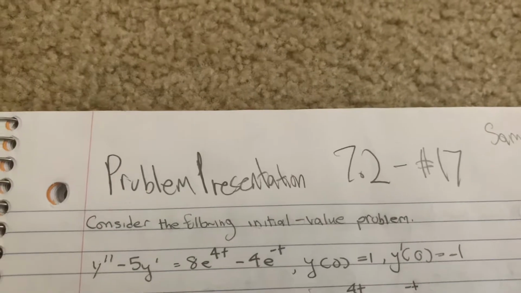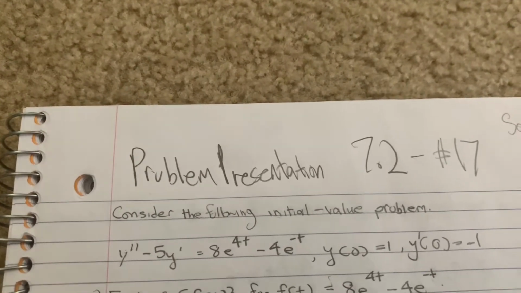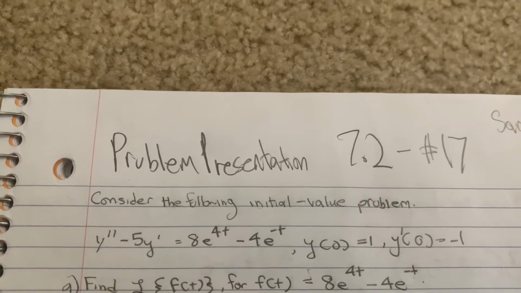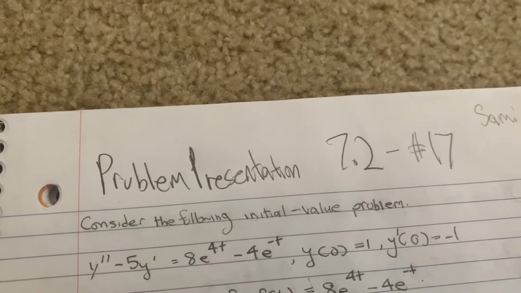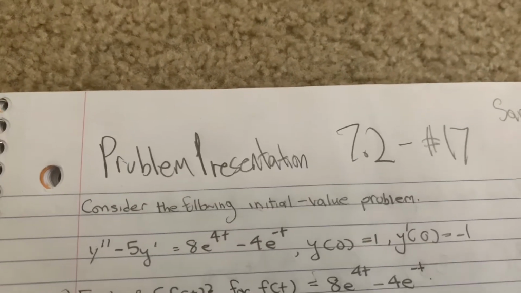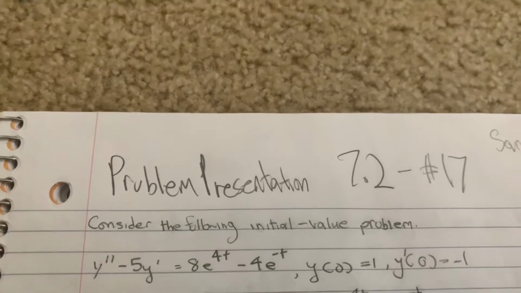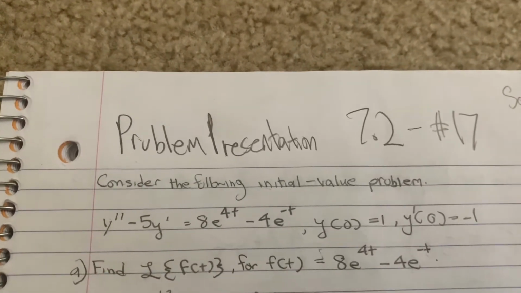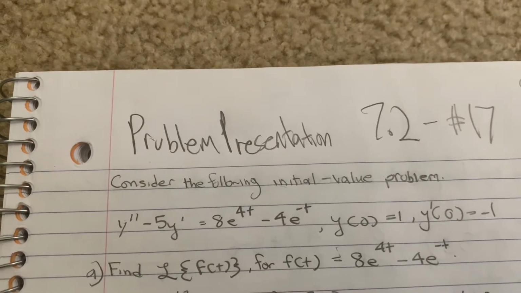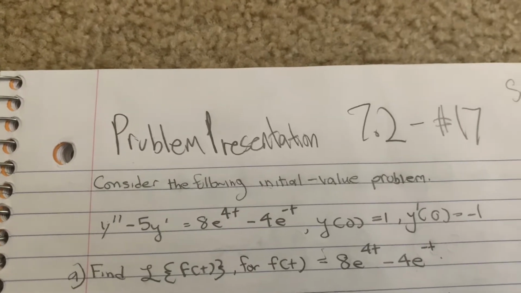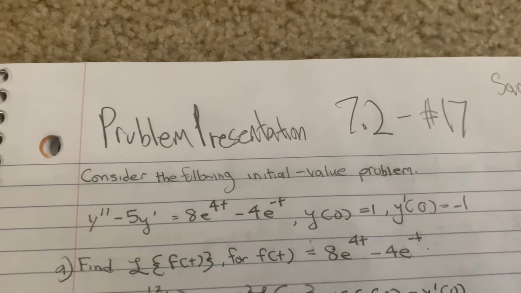I'm doing number 17. Consider the following initial value problem: y double prime minus 5y prime is equal to 8 times e to the power of 4t minus 4 e to the negative t, with the initial conditions that y of 0 is equal to 1 and y prime of 0 is equal to negative 1. Part A asks us to find the transformation of f of t, for which f of t is equal to 8 times e to the 4t minus 4 e to the negative t.